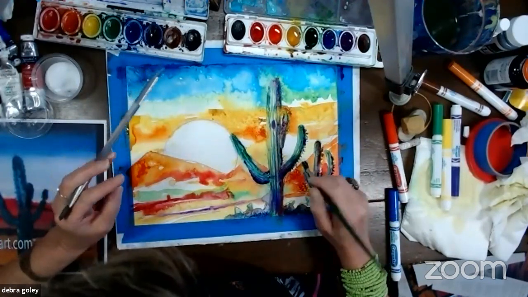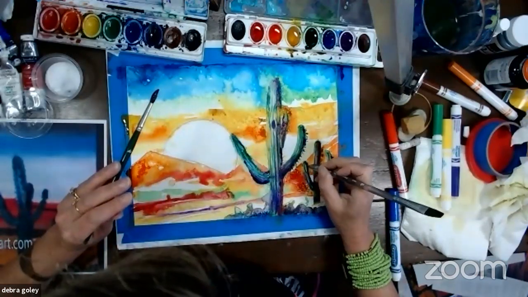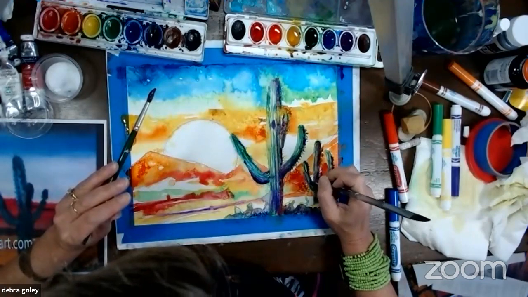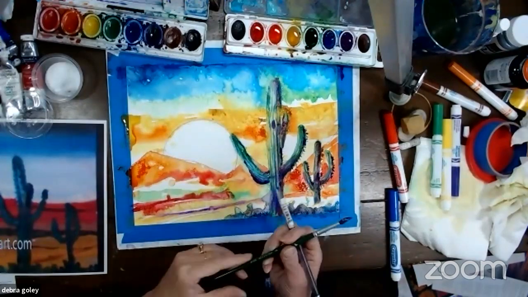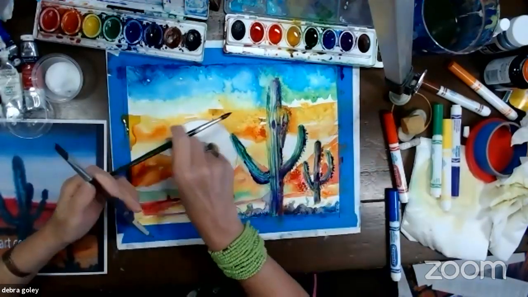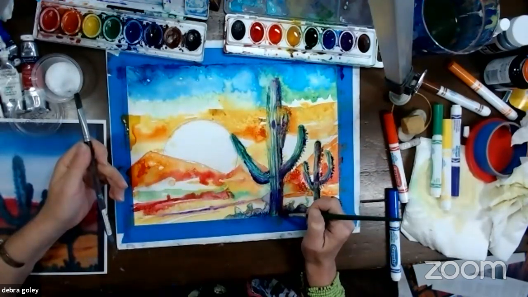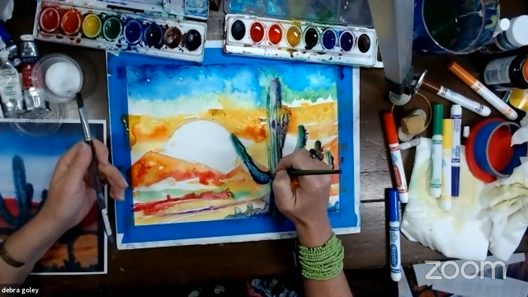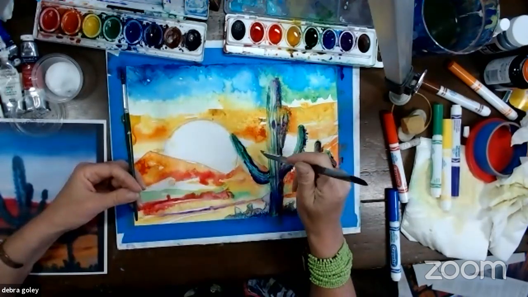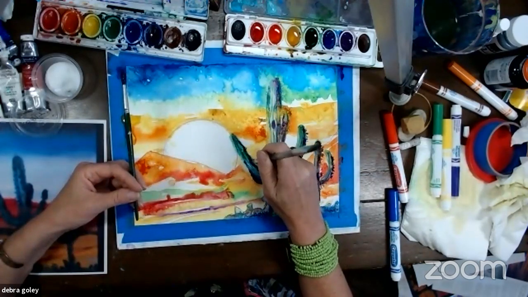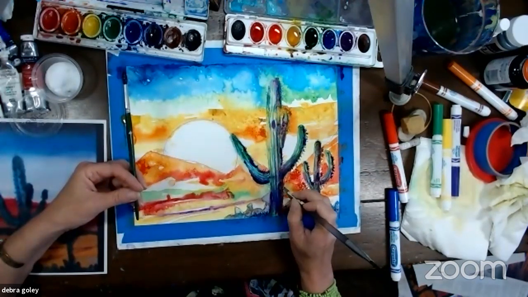You could use a different color if you wanted, green or red, and I'm just pulling it. Remember, it's almost like it's in silhouette, so those thorns are going to be dark looking and not white. Now I'm going to put some over here on this side. Pulling it into the background of the painting.